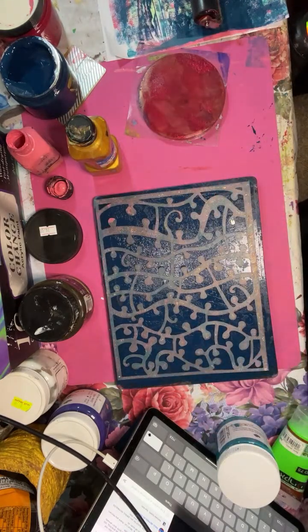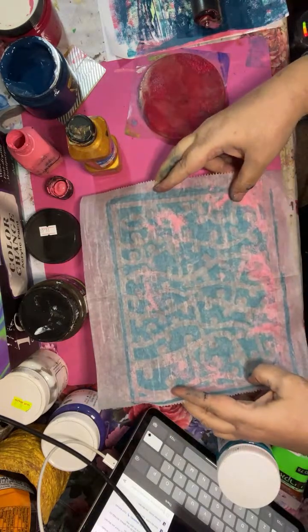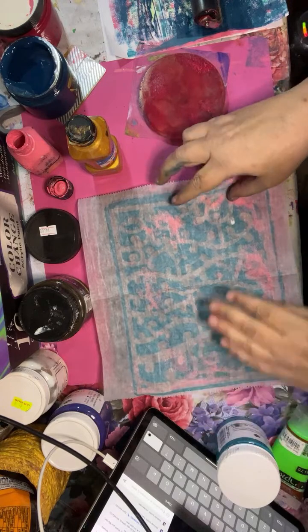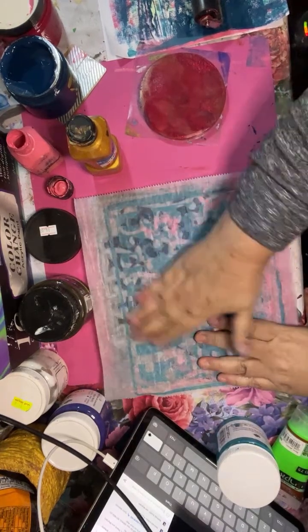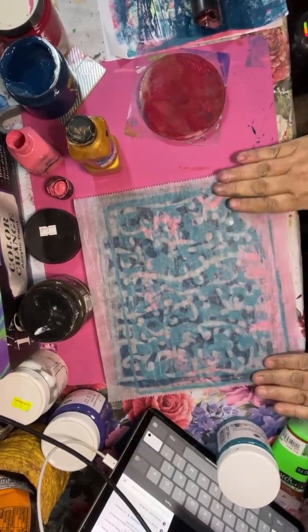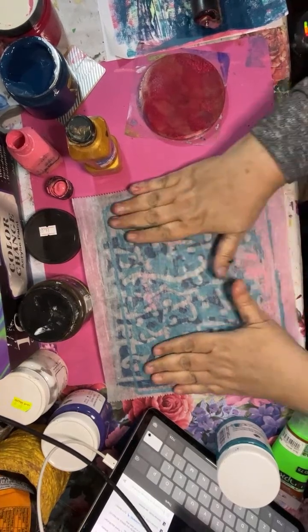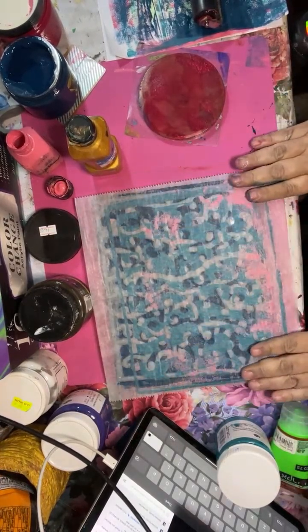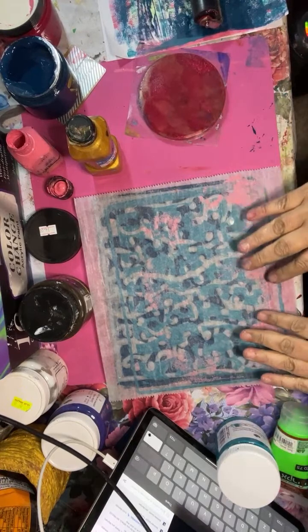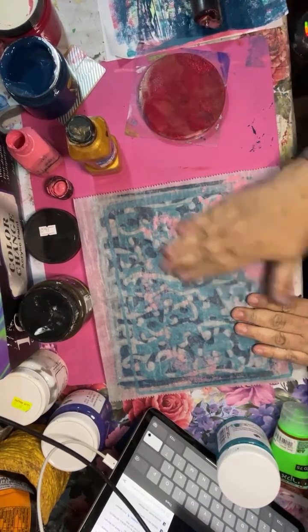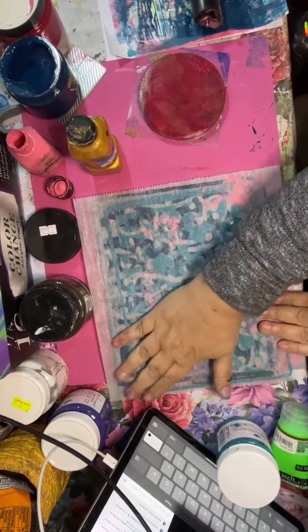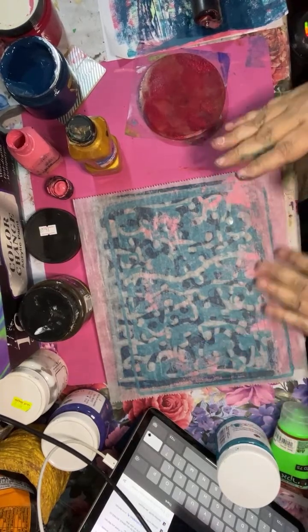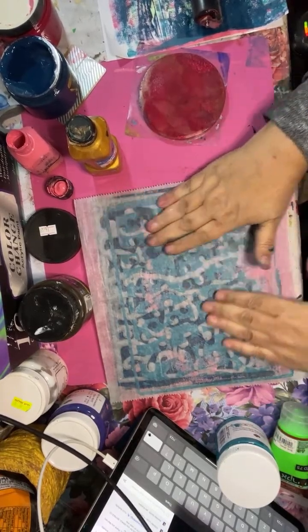What about that? I'm going to do an offset print right here. I call it offset when you put the same stencil in another position. So you have one printed and you put the other one.